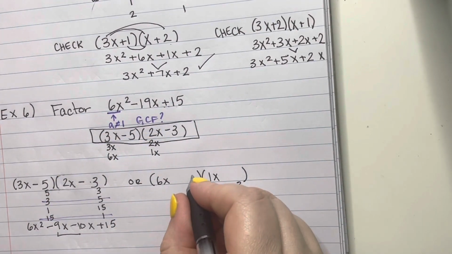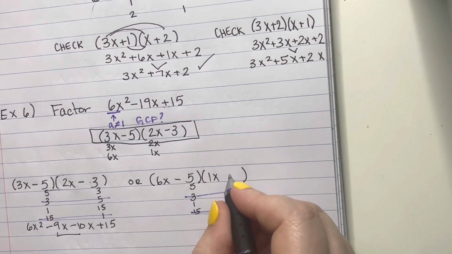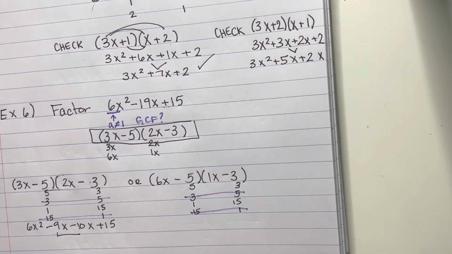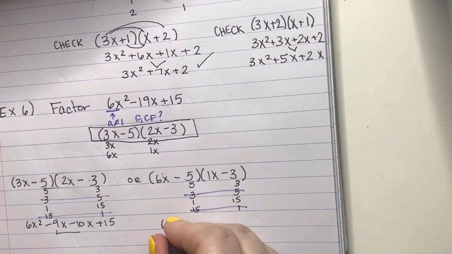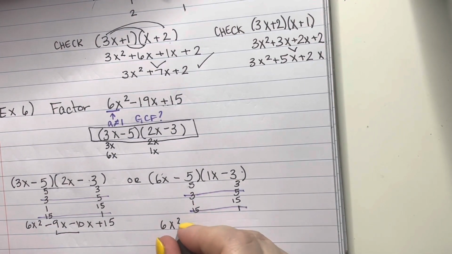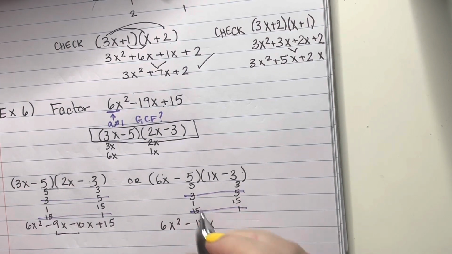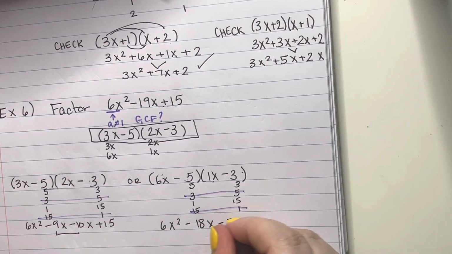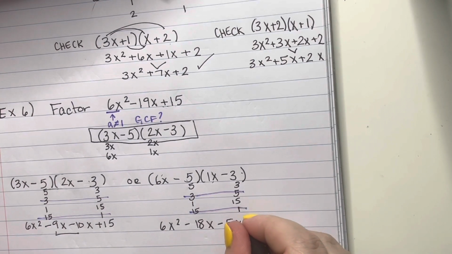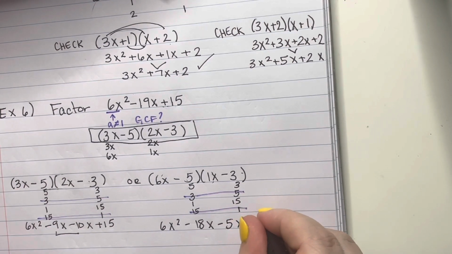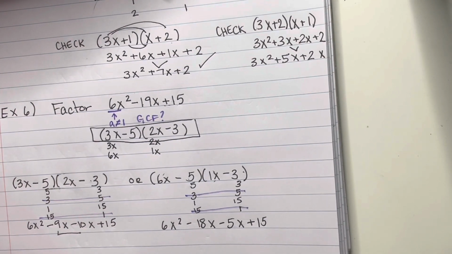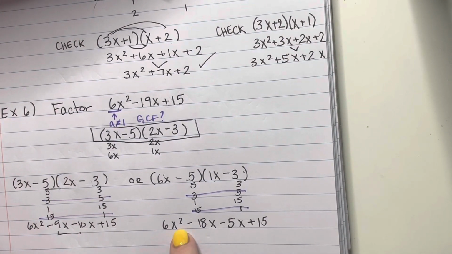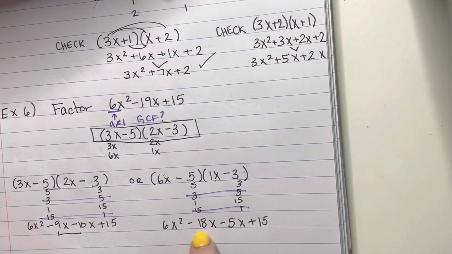I can test just one other option, maybe in the other one, just to practice the guess and check method. So 6x times 1x is 6x squared. 6 times negative 3 is negative 18x. Negative 5 times 1 is negative 5x, and negative 5 times negative 3 is 15. So we can see here that negative 18x and negative 5x aren't going to combine to be negative 19x.